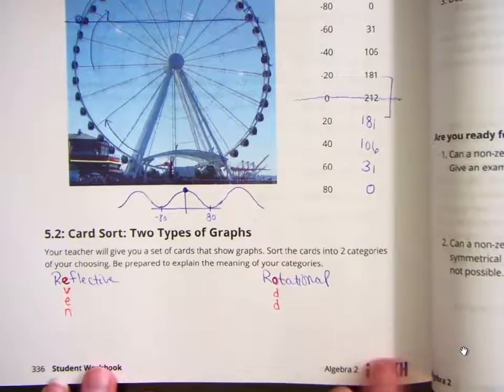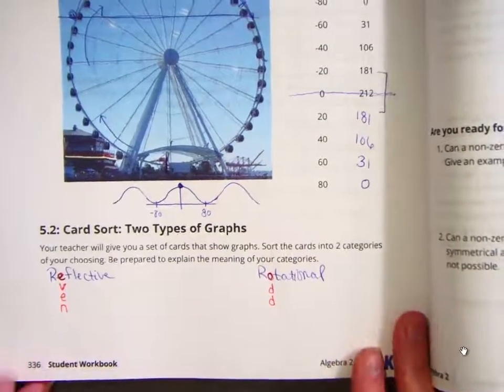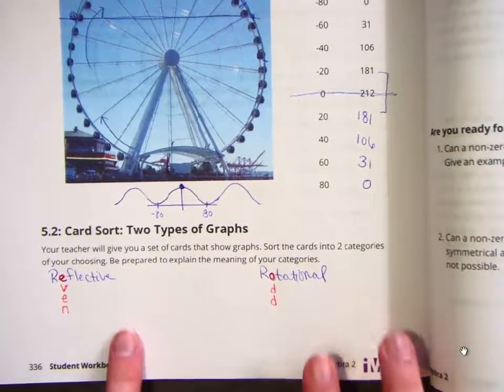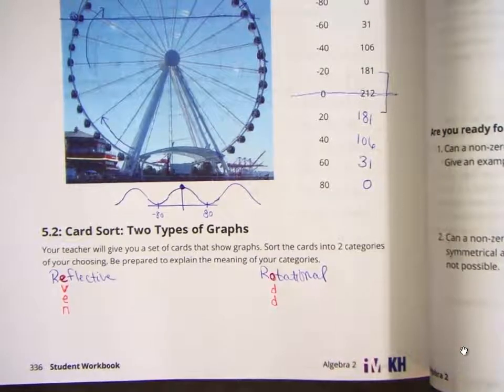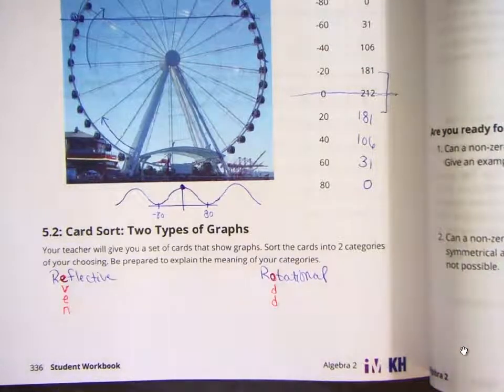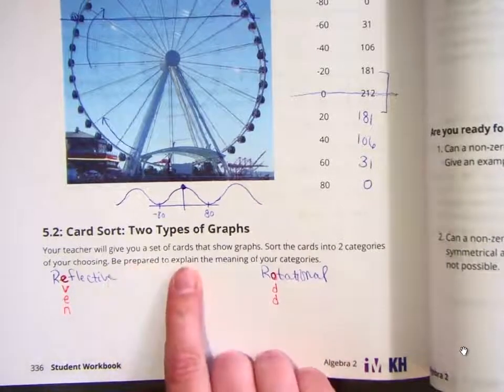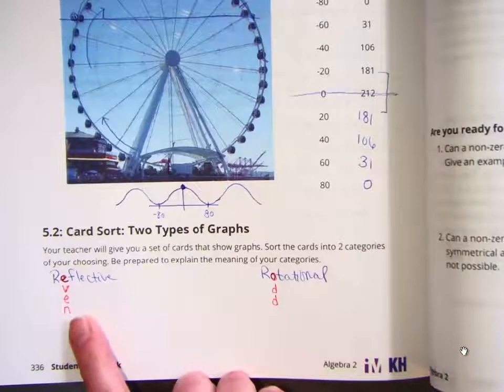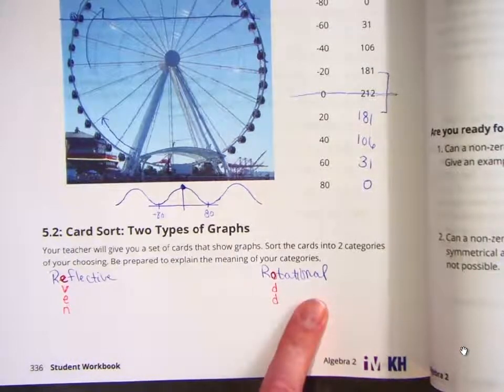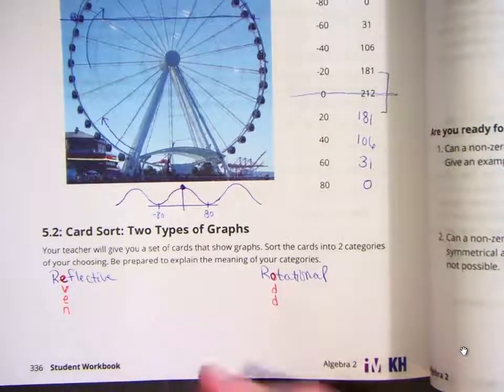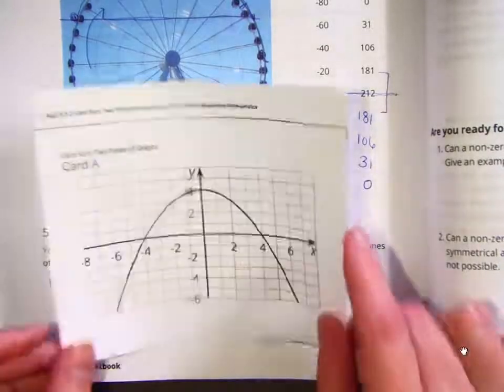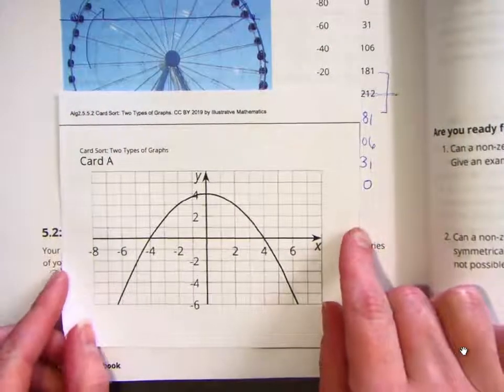Now this card sort, you had a chance to do it in class. You already might have some sketches drawn there for different graphs, and you can feel free to go on to the next section, fast forward a little bit. But I'm going to show a series of graphs that we have, a set of cards, and we're going to try to sort it into the reflective column or the rotational symmetry column. And we'll have a couple key points that we need to remember along the way. So our first graph, card A, looks like this.